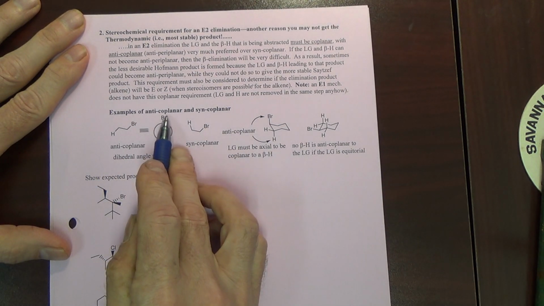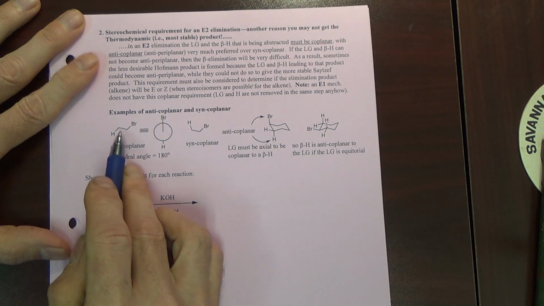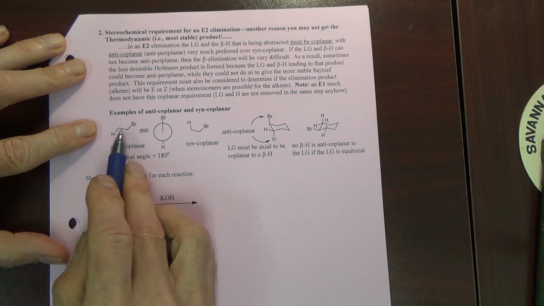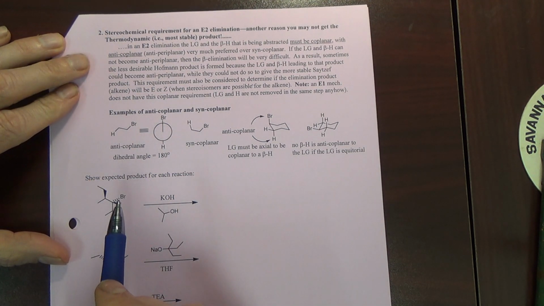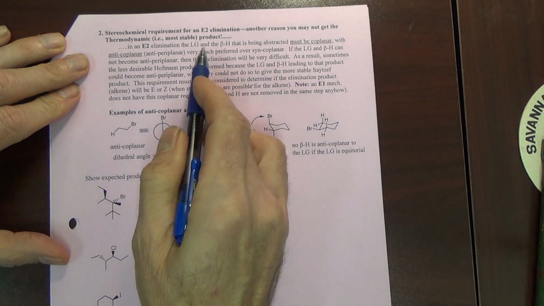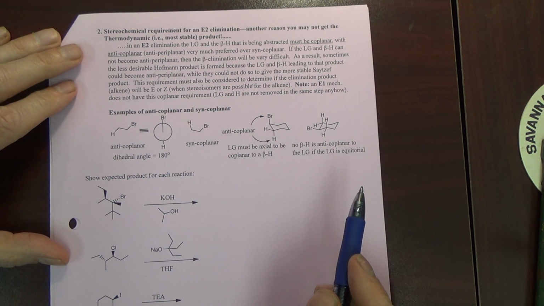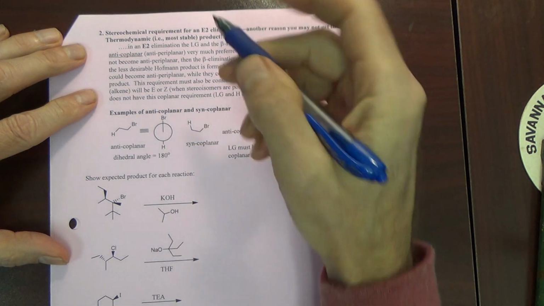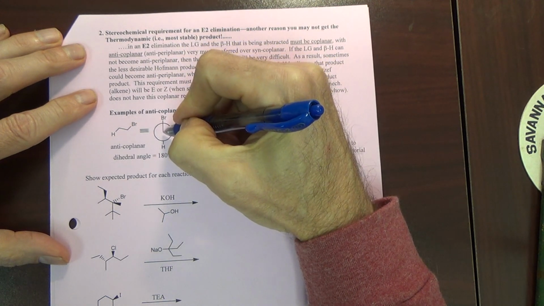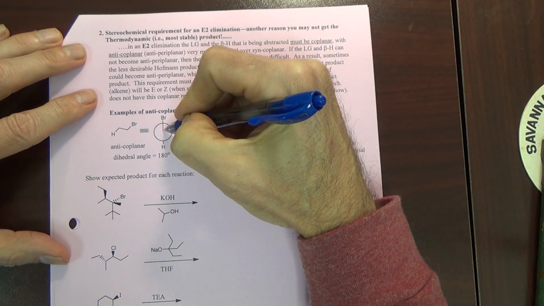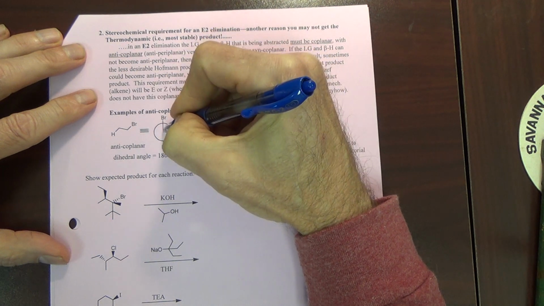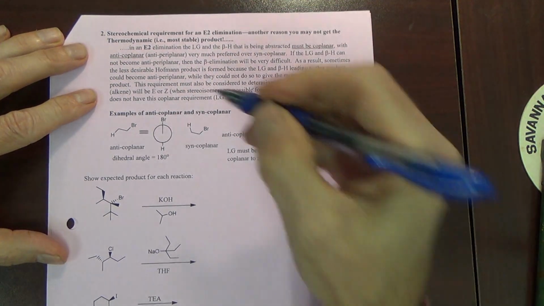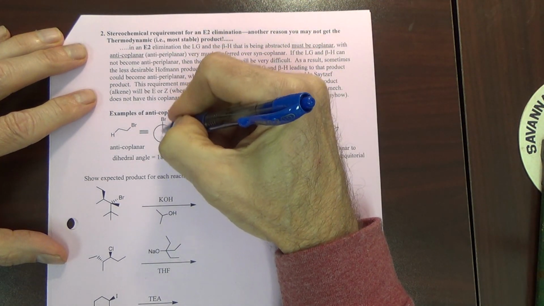Okay, examples of anticoplanar and syncoplanar. Here's just a 2-carbon molecule, leaving group and beta hydrogen. These are anticoplanar. Okay, about this bond, one is one way and one's the other way. If you remember Newman conformations, the front carbon's here, the back carbon, we can't see it, it's hidden. But on the front carbon, the bromine is straight up. On the back carbon, the H is straight down. And so we said that the H and the bromine are anti here.